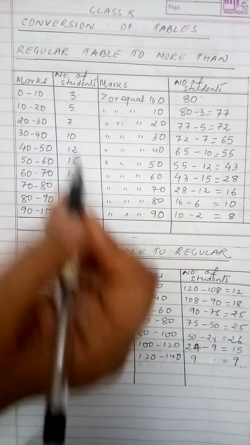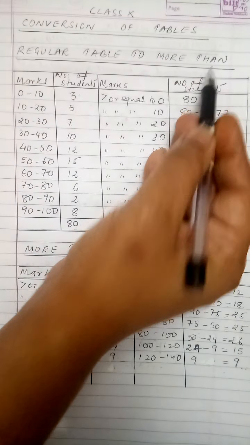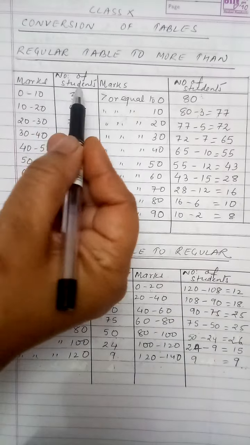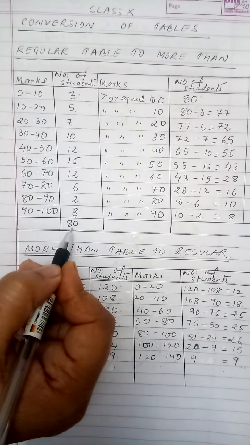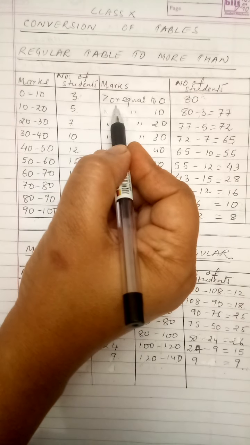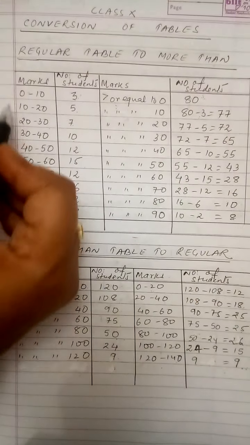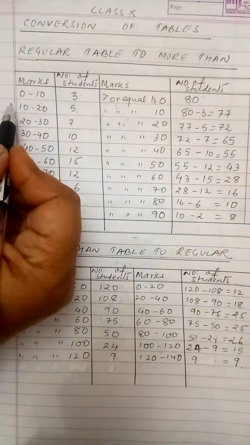So coming on to my first conversion of today, that is a regular table to a more than type of table. You'll be given a regular table with proper class intervals. Here I've written number of students, that is the frequency. I have totaled the frequency and found it out as 80. Now to make it into a more than type of table, whenever you have to write the more than class intervals, you will always use the lower limits. For more than, it is the lower limit.